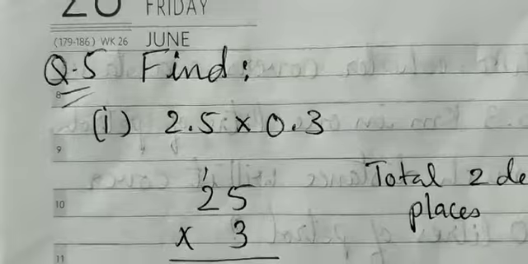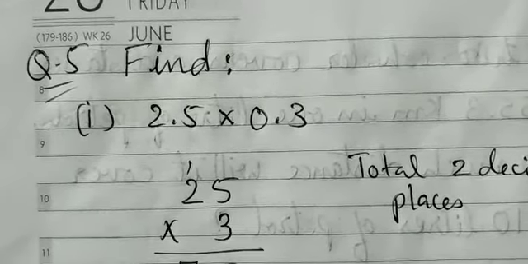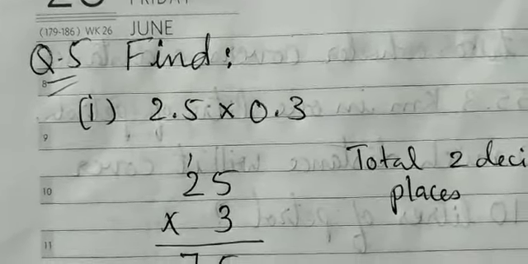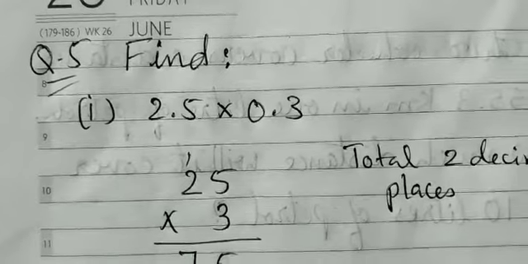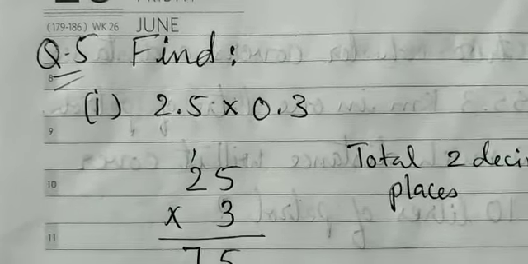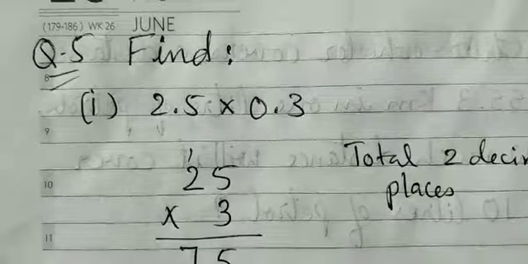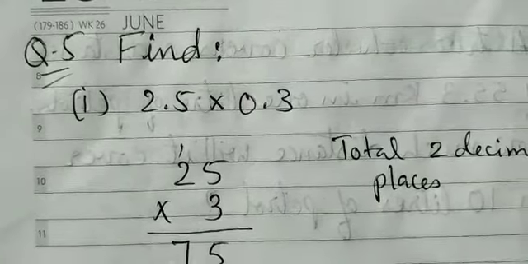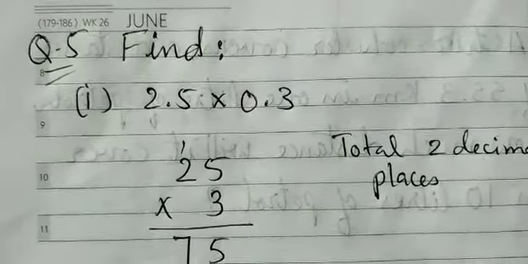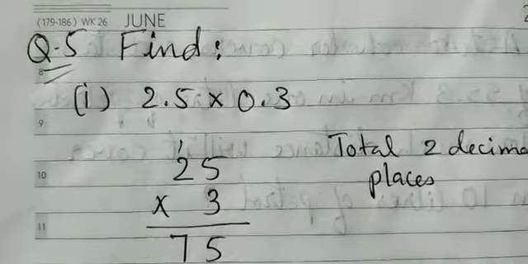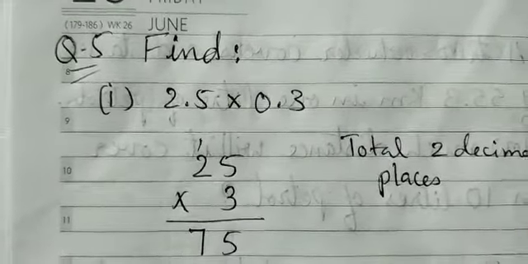Here we come with product of two decimal numbers. Very simple it is. You just have to do the multiplication as you multiply 2 digits with a single digit number or 2 digits with another 2 digit number, and you have to count the decimal places of both the numbers.